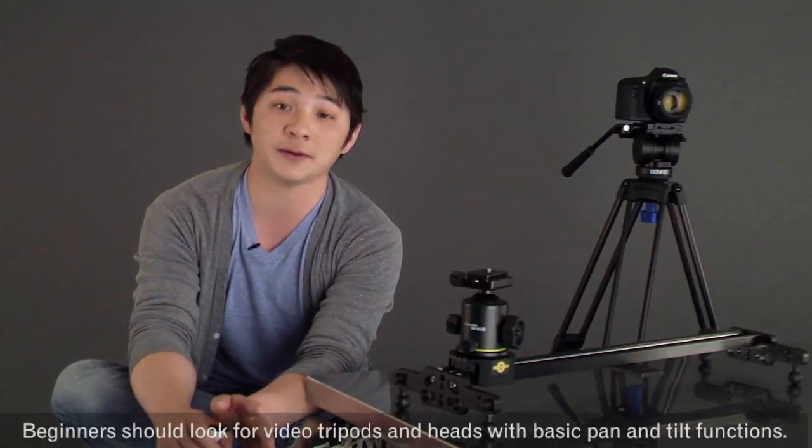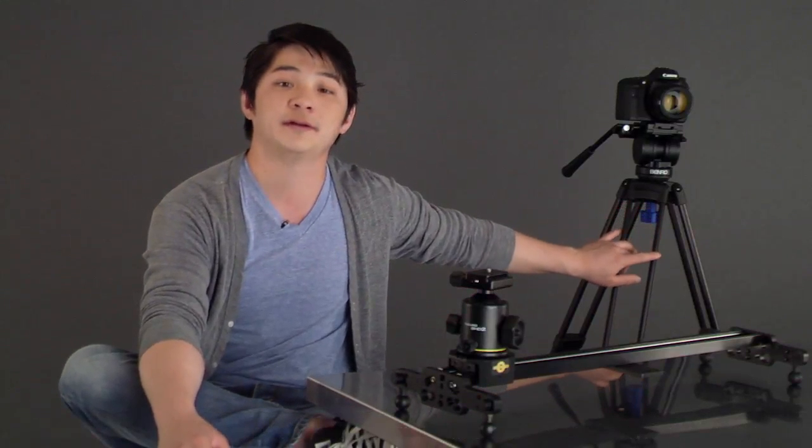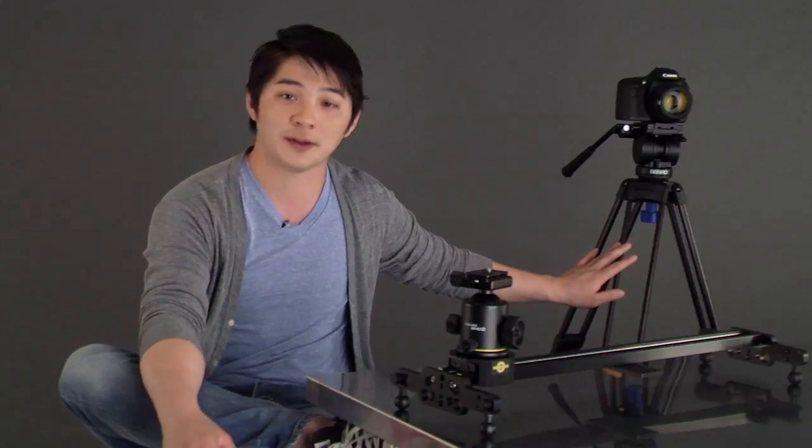Now there are a number of different tripods out there with a variety of different features. If you're just starting out, I really recommend finding something like this Benro K7 right here. Now, it's a really affordable tripod, and it has all the basic features that we discussed today.